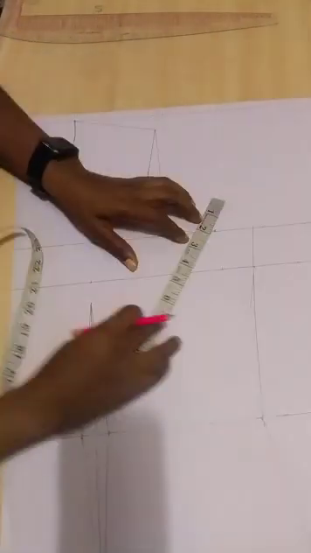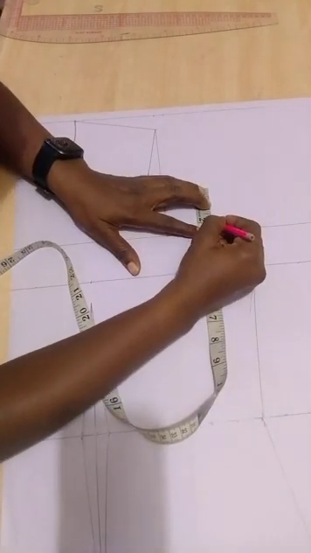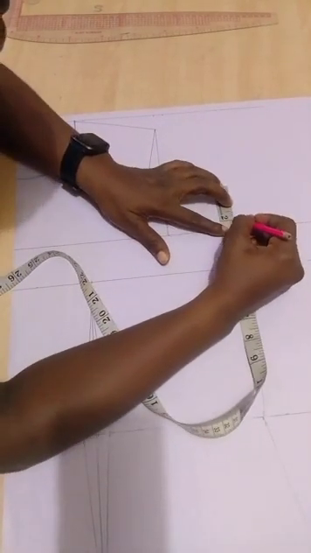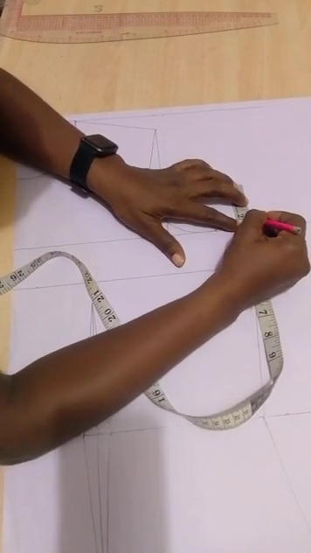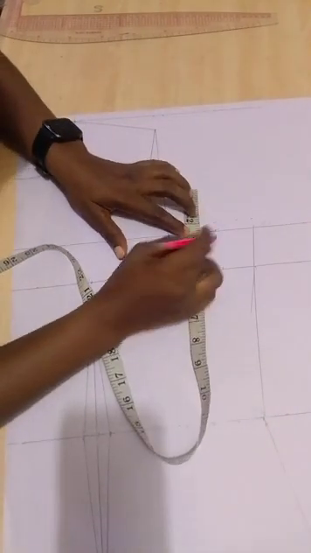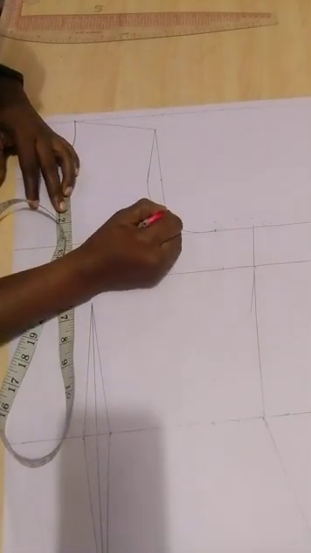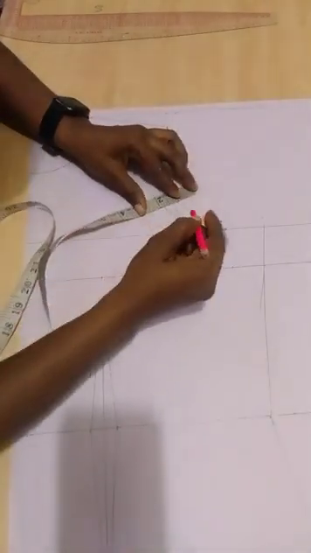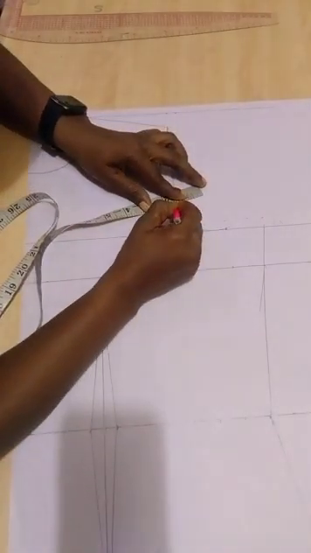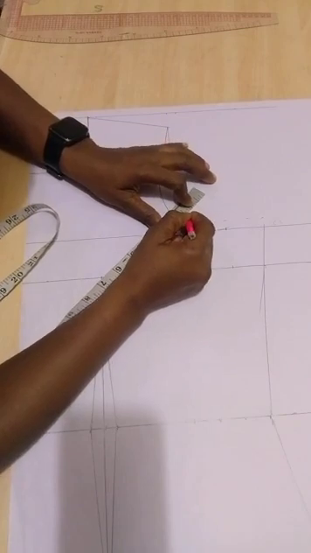Then when we are done with that, at our armhole, we'll mark out 1/2 inch. That's where we'll be cutting our pattern paper. So just measure 1/2 inch round your armhole. That's where we'll be cutting.